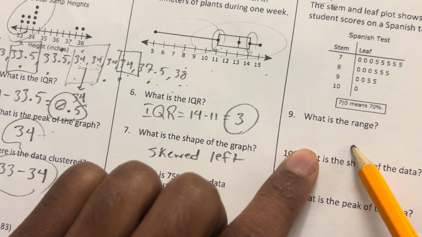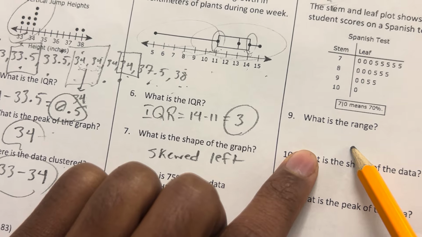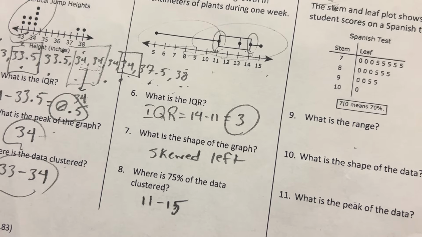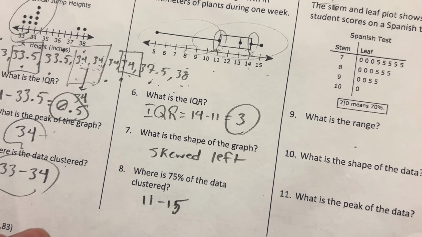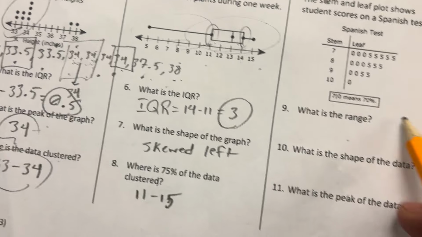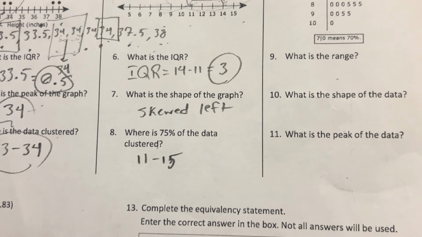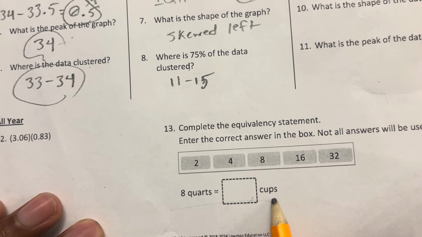What is the range here? Let's see, skewed right and okay, so let's start with something easy. Actually, I'll let you guys handle this part. You should be familiar with all these. What I kind of want to go over here is the quarts to cups.